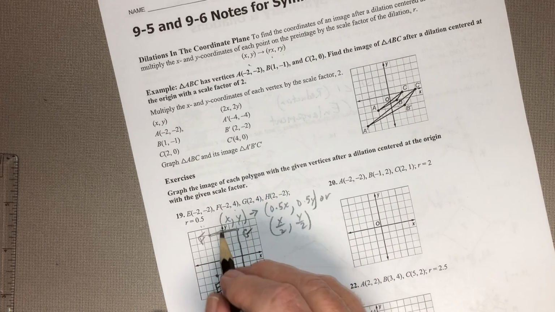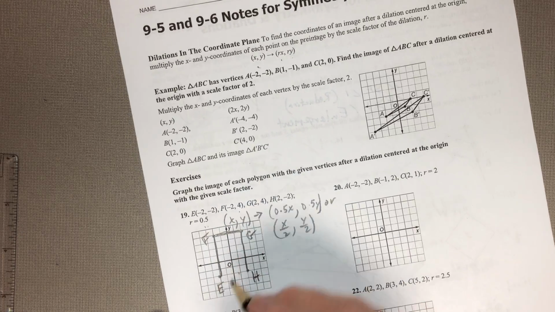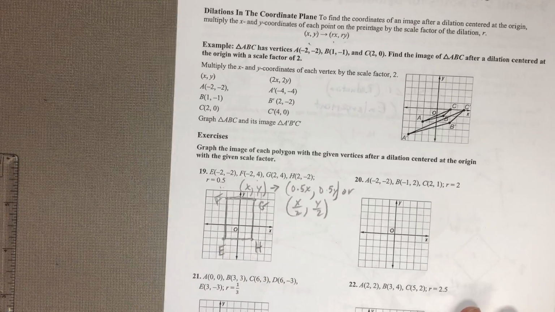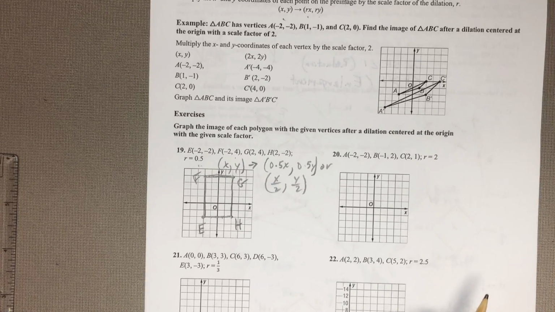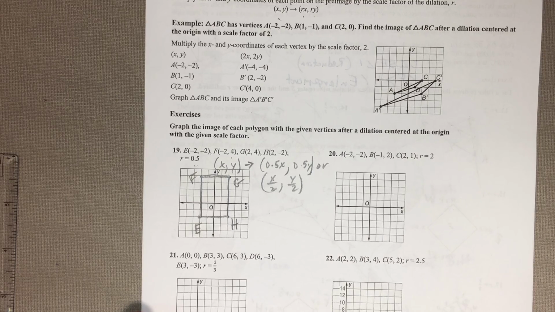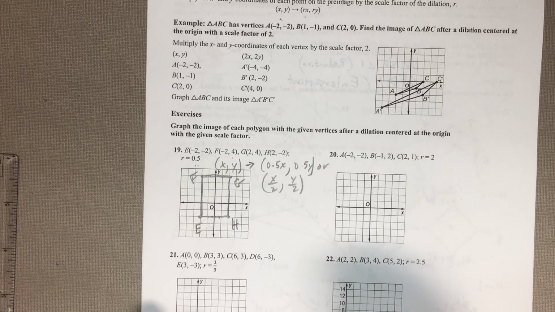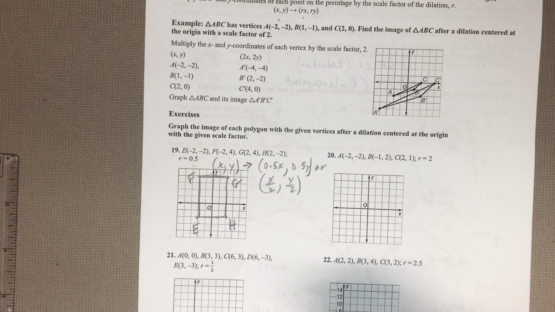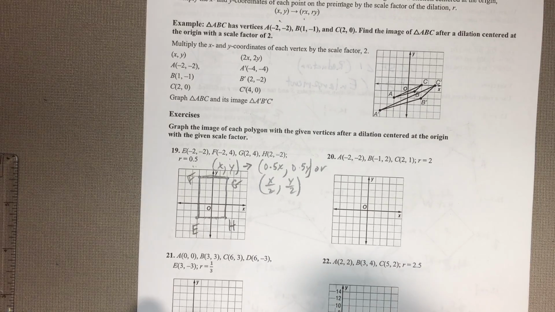You can use your straight edge if you want, but it's not necessary. By the way, that's a rectangle. You have 2 horizontal and 2 vertical line segments. Now what we're going to do next is get the coordinates of the transformed points.